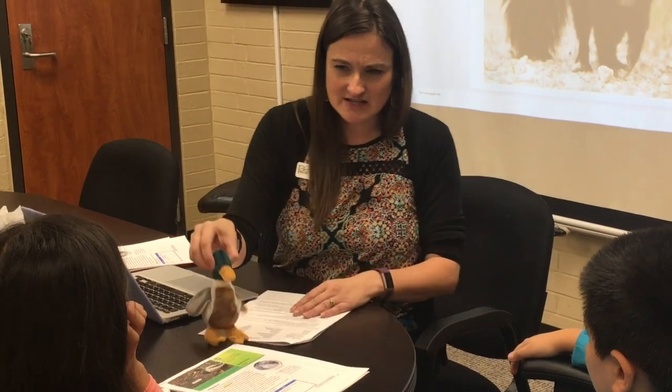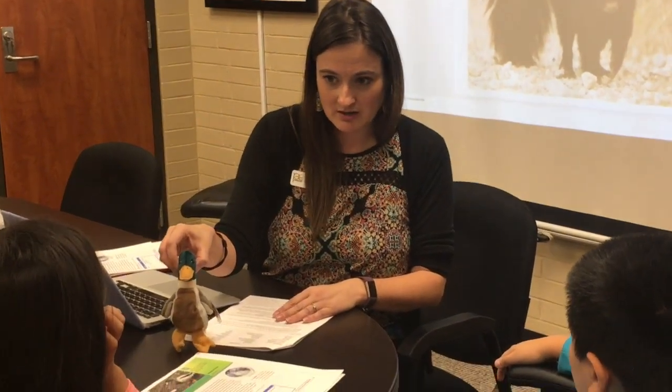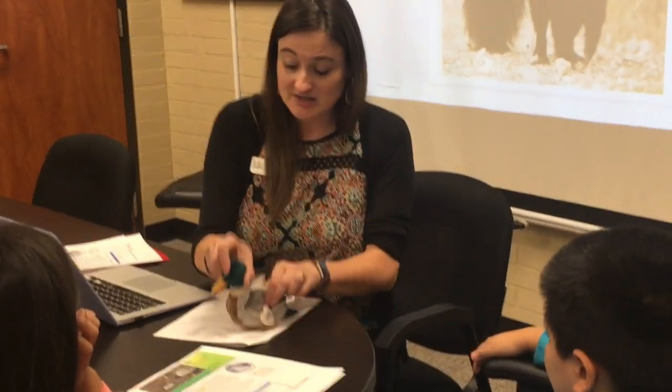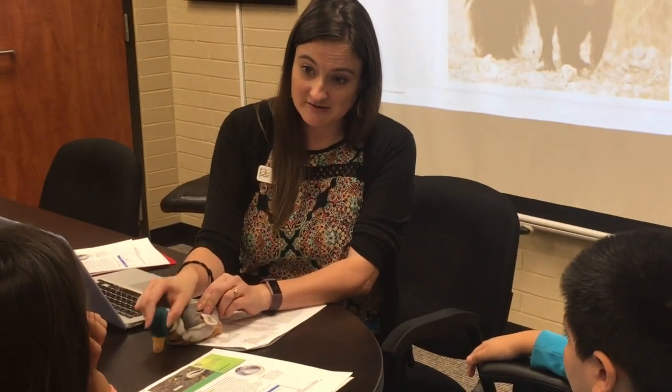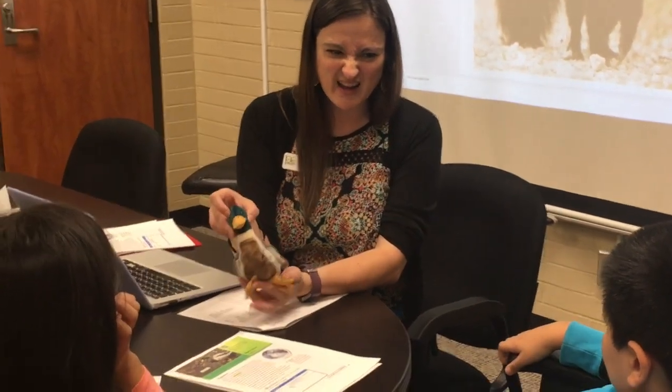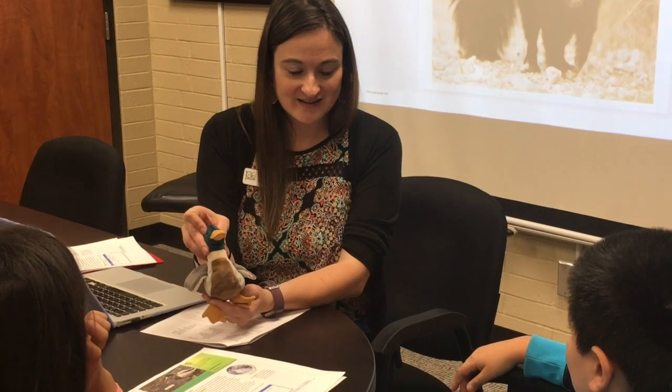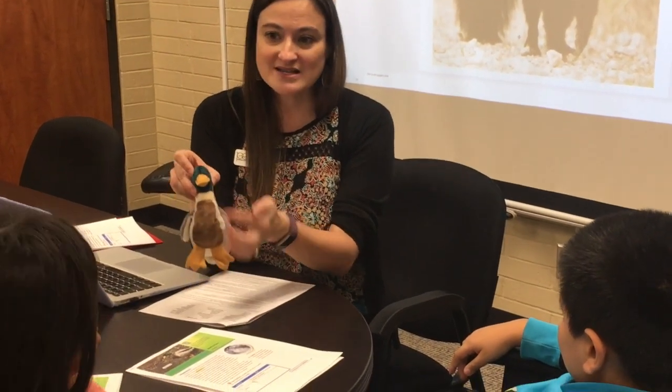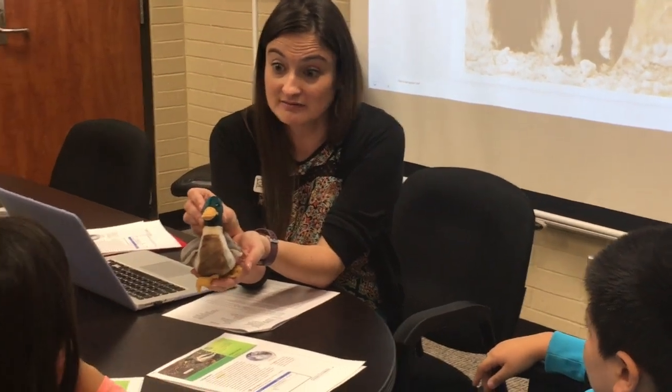Have you seen a duck before? Yeah. Or fed it? Okay. And when it's on the ground too, what does it do? It pokes it. Why does it poke it? To grab its food. To get its food into its beak. So what is the duck's adaptation to help it eat?